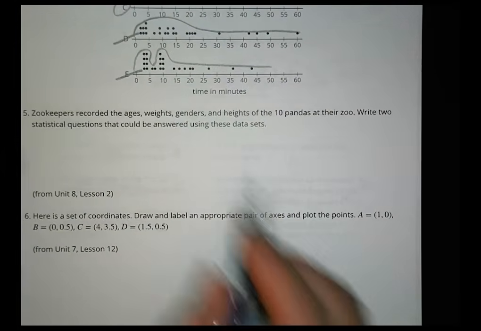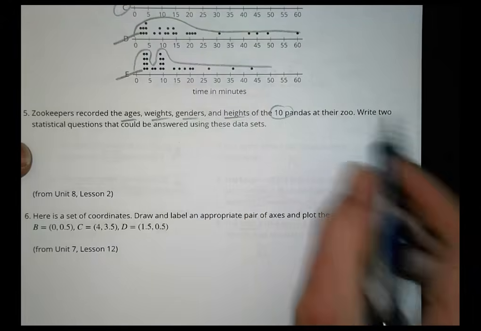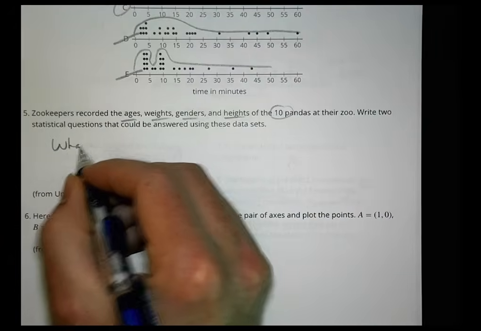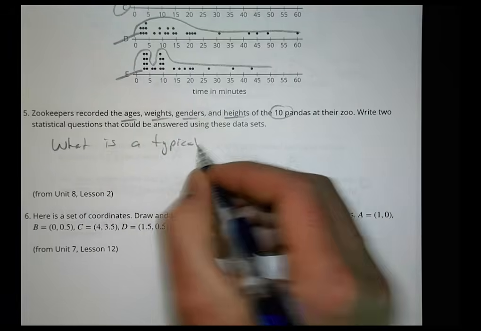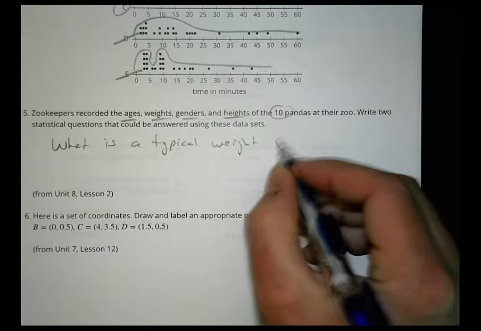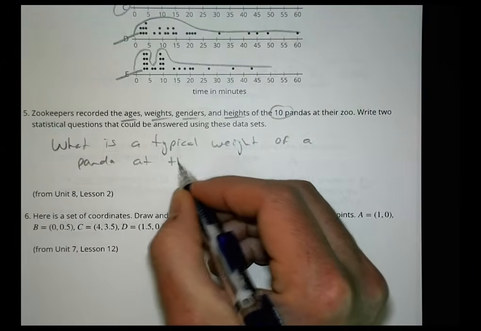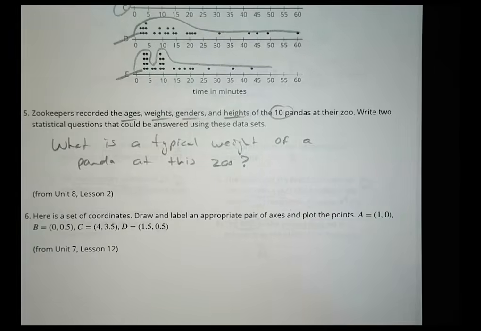5. Zookeepers recorded ages, weights, genders, heights of 10 pandas at the zoo. Write 2 statistical questions that could be answered. Here's one. I'll give you one. So what is a typical weight of a panda at this zoo? And that's one. You can come up with another one there.